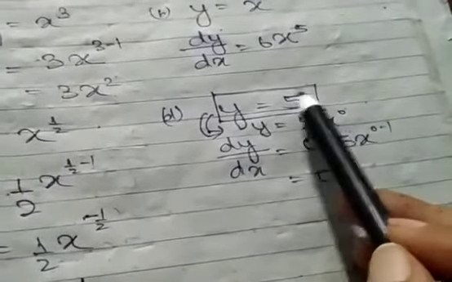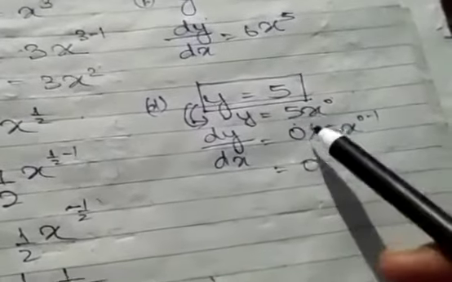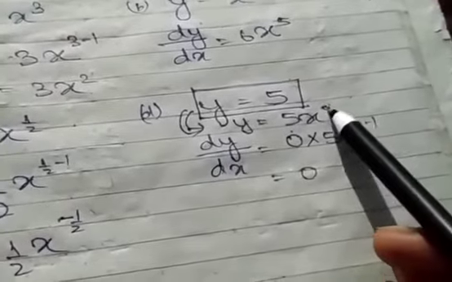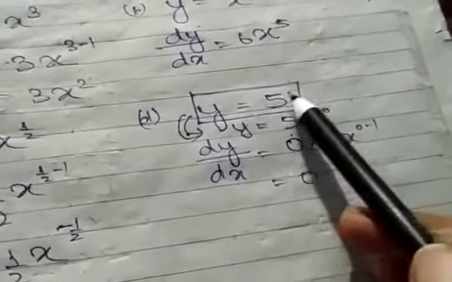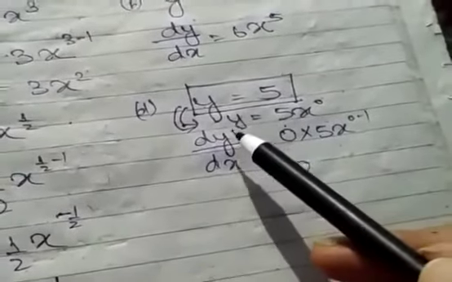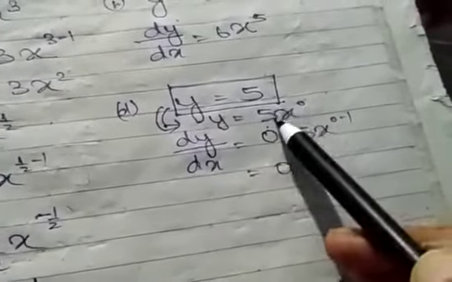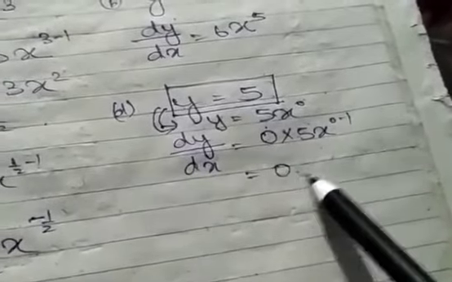Now suppose y equals 5 and there is no x over here. Then what to do? If there is no x, can I write x to the power 0? Because x to the power 0 is 1. So when there is no variable, it is just a constant and I am differentiating it. So y equals 5x to the power 0. So dy by dx will be, this 0 will come in front, so 0 into 5x to the power 0 minus 1. So the answer will be 0.